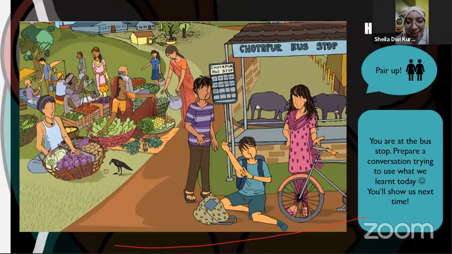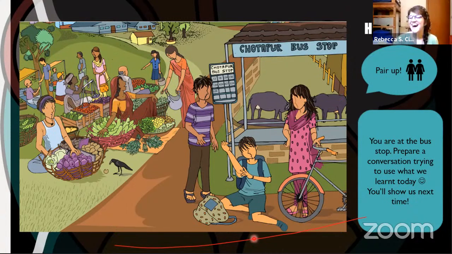Okay, Miss. I'm trying. Thank you. Terus coba, memang harus banyak-banyak latihan.